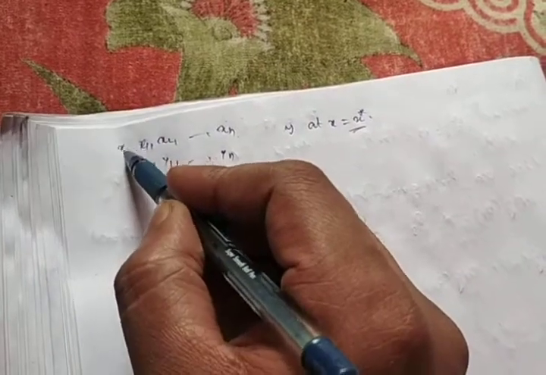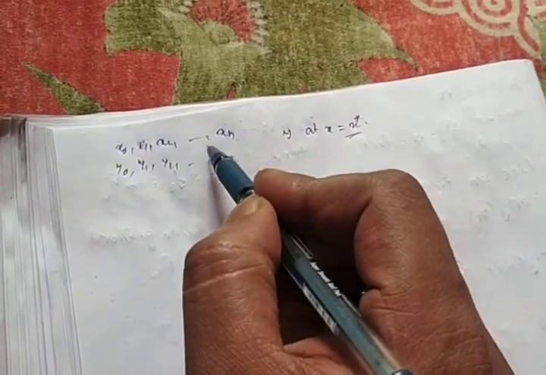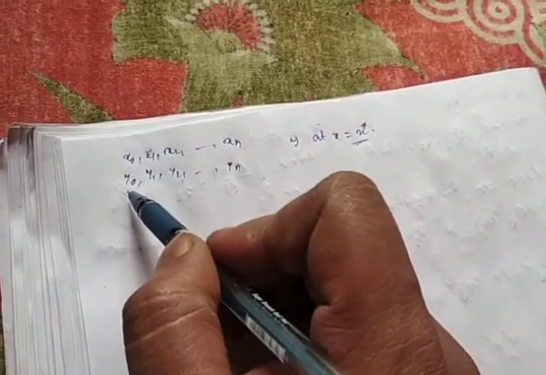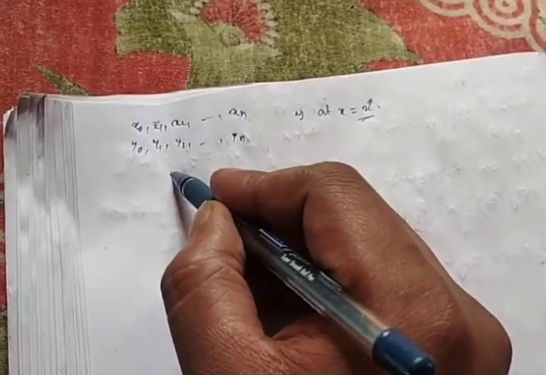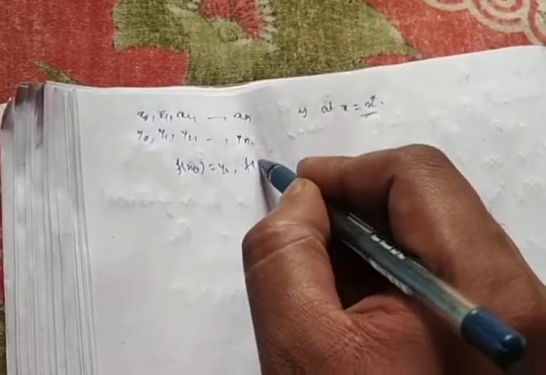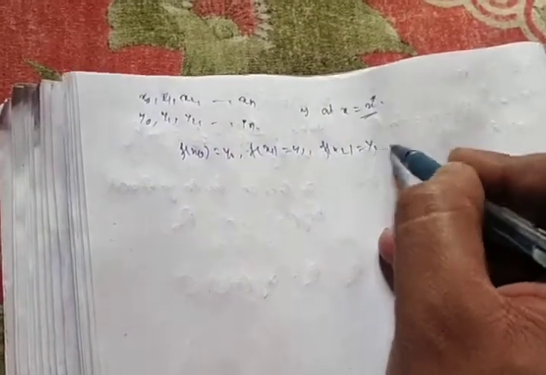Now if we start with x0 and y0, then n plus 1 values of the independent variable x are given and the corresponding n plus 1 function values are given, such that f of x0 equals y0, f of x1 equals y1, f of x2 equals y2, and f of xn equals yn.